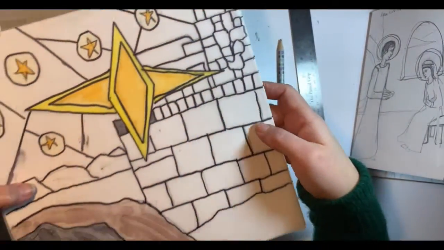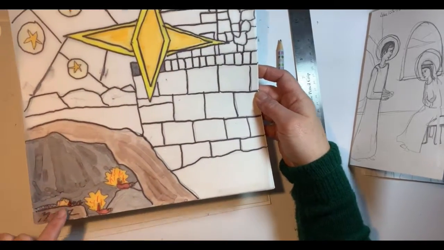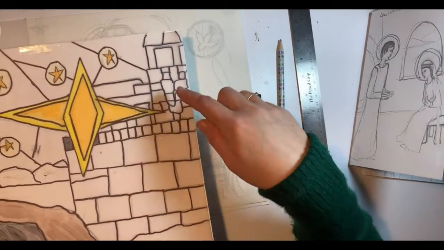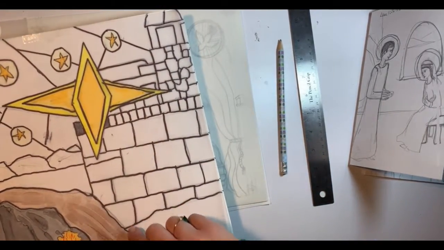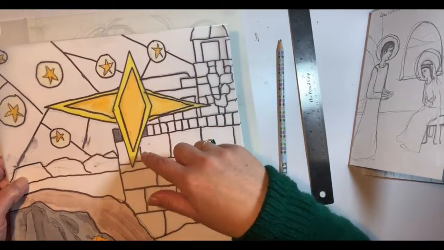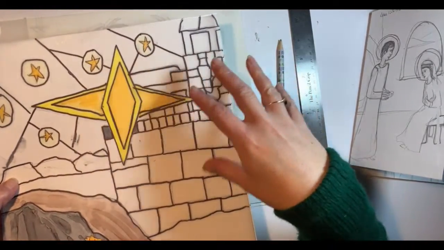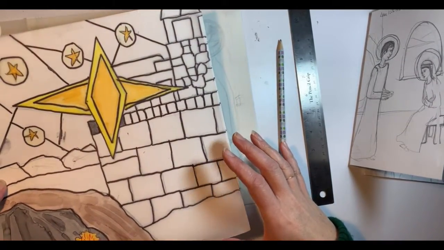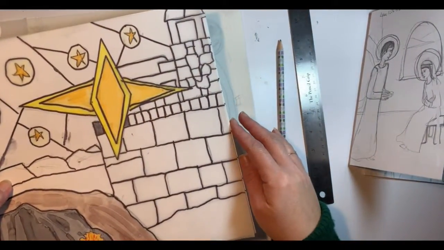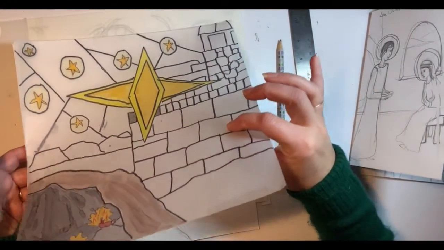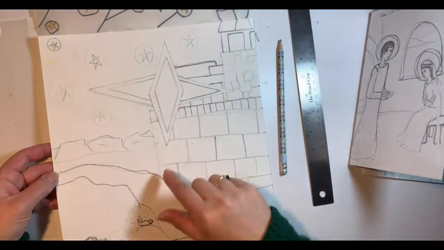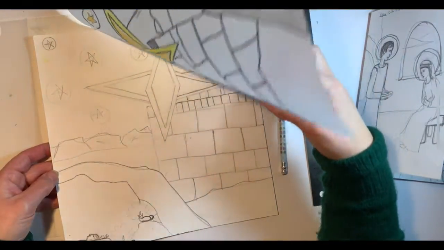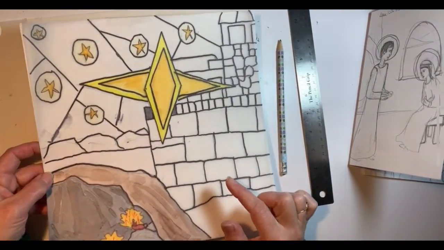Just a reminder, here's our student example where we have the cave where Jesus was born, and we have the walls of one of the buildings in Bethlehem, because he was born right outside of Bethlehem, and of course this beautiful star. So we are going to be working on this next time, and we'll be tracing that, and then of course we will be adding color in the future. But you can see, I just want to show you one more time, there is the drawing that's drawn dark, and then the vellum will go over it and we will trace it.